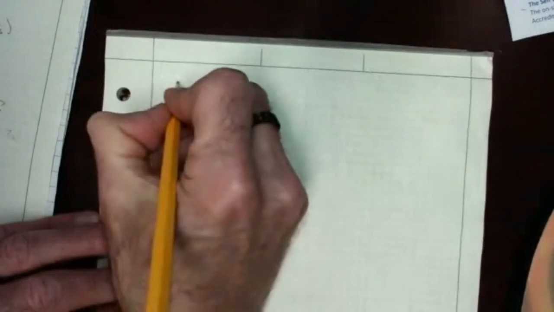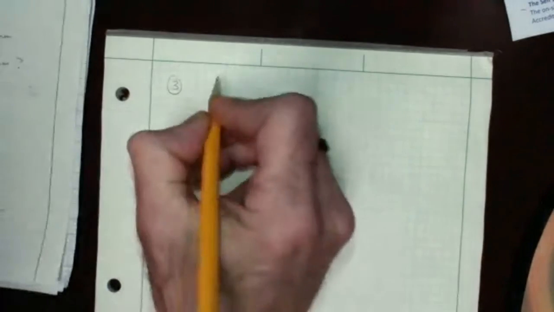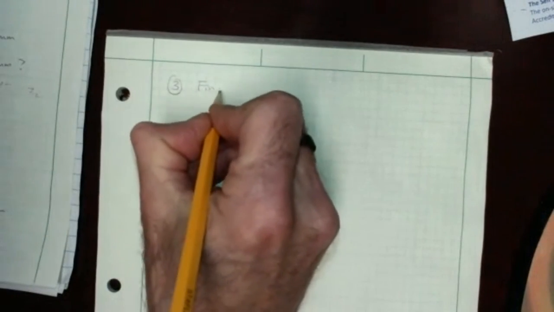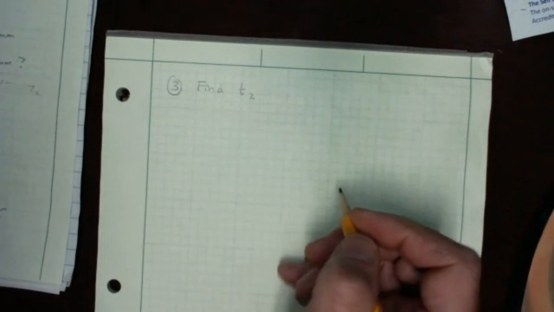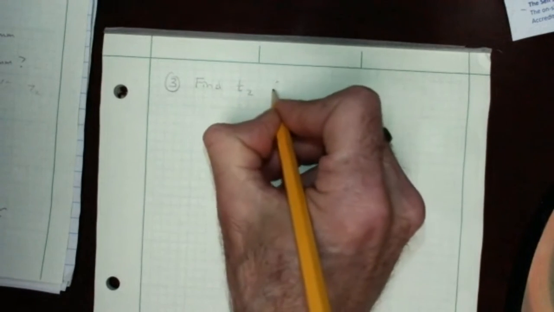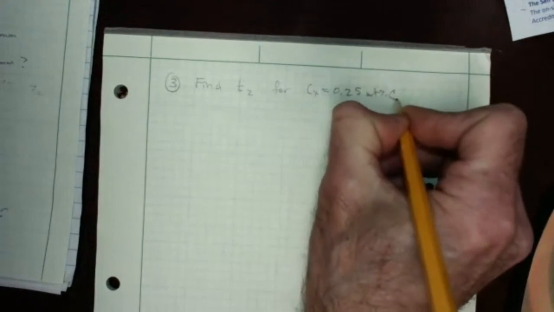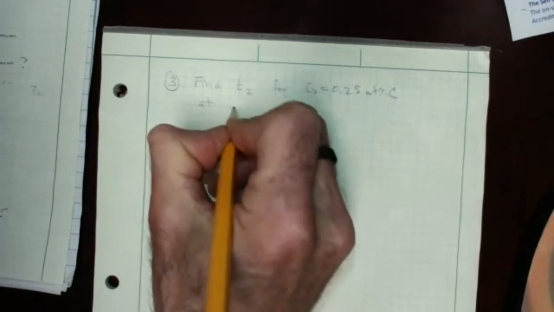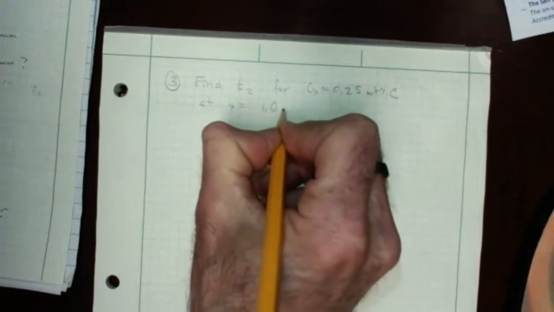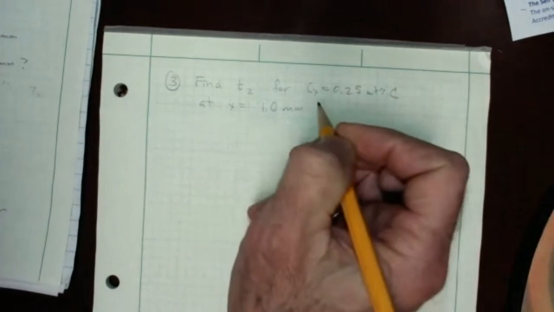So what I'm trying to do is to find a new time, t2, for a Cx equals 0.25 weight percent carbon at x equals 1.0 millimeter.